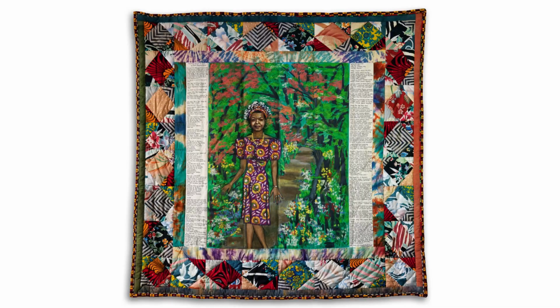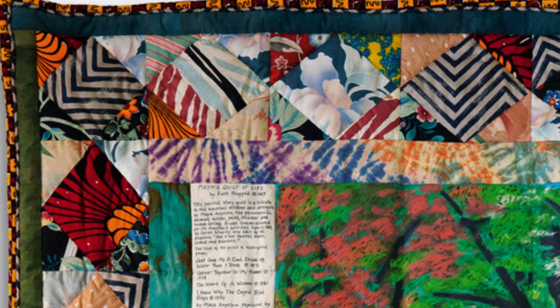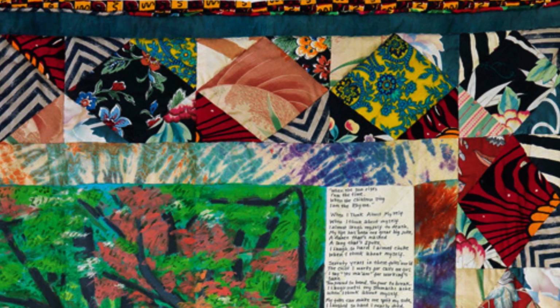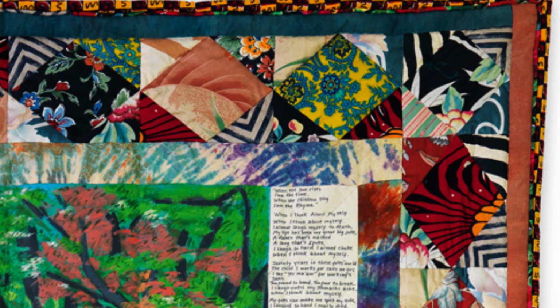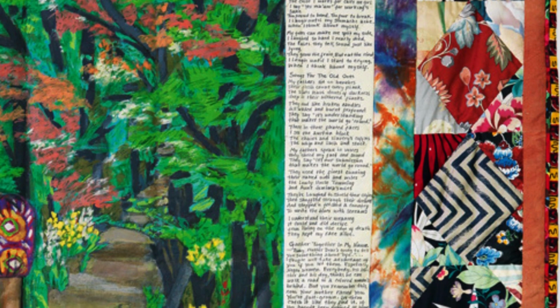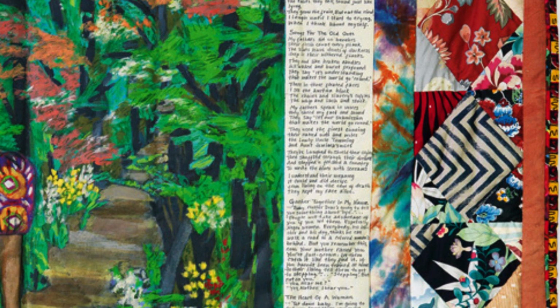Mm-hmm. So what more can we find here? So the shapes on the outer side are really striking. They seem to be abstract flowers or lines, but they're really fun and festive. So there's a lot of bright color throughout the whole quilt, but then you see some great pattern around the border of the quilt, let's call it, yeah.